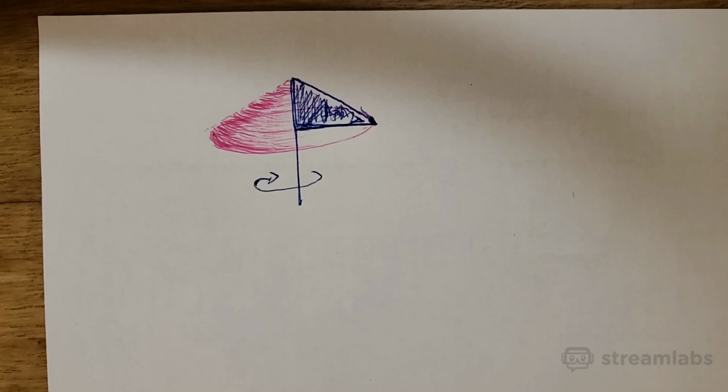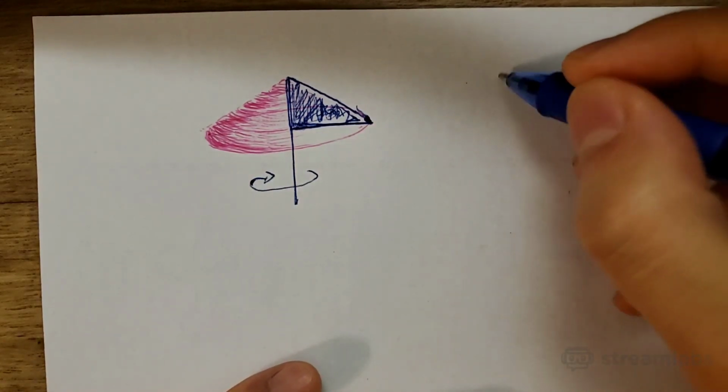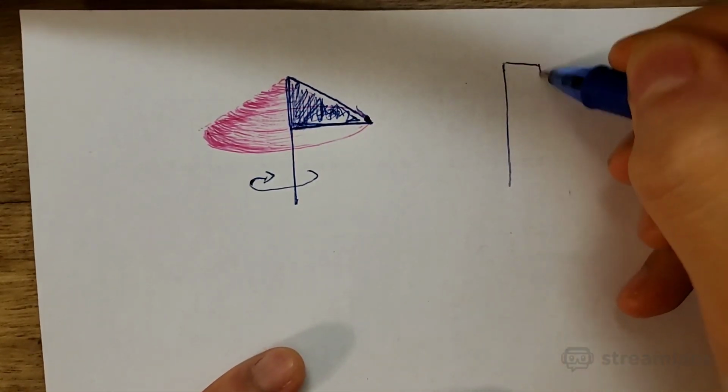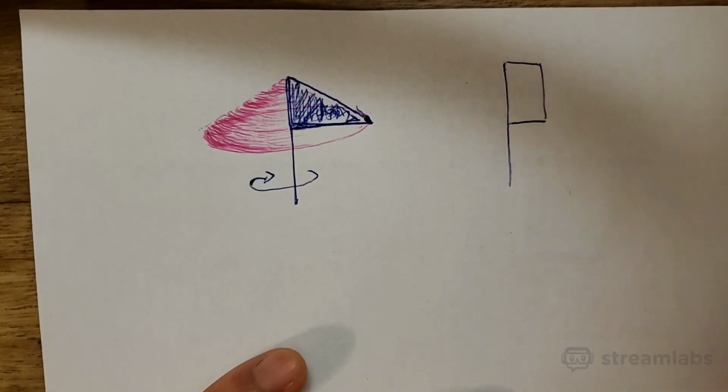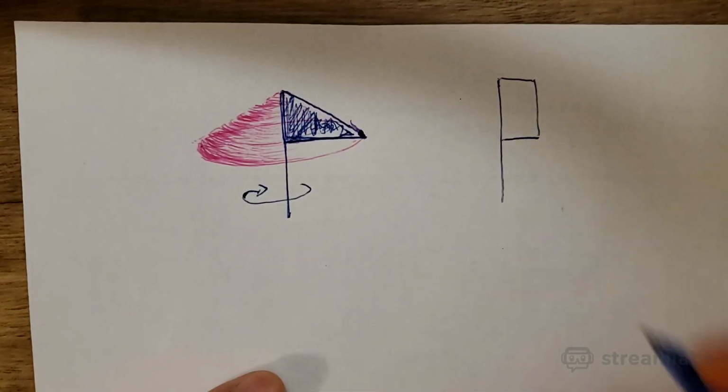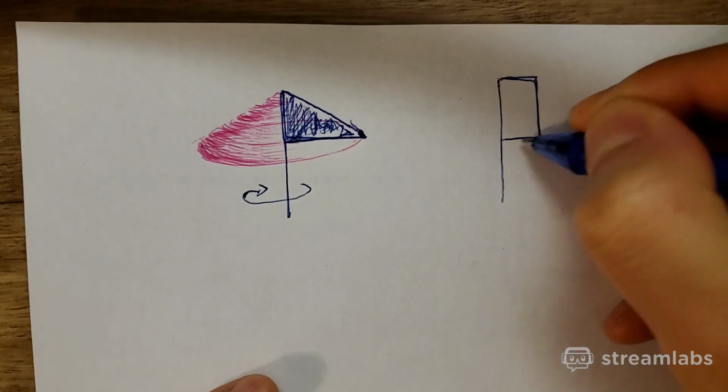If you rotate, let's just say, a rectangle instead, like this, then what will it look like if it's a rectangular flag?